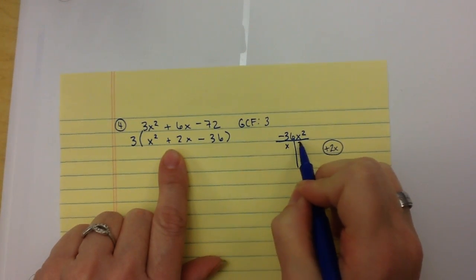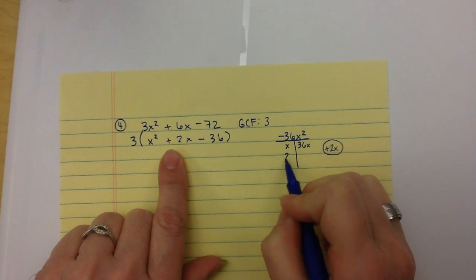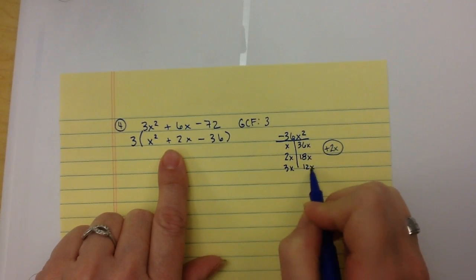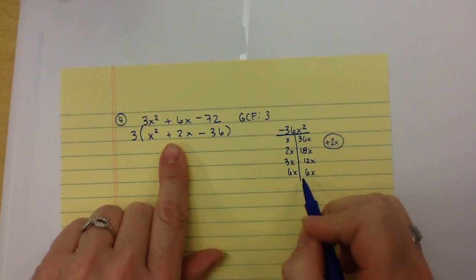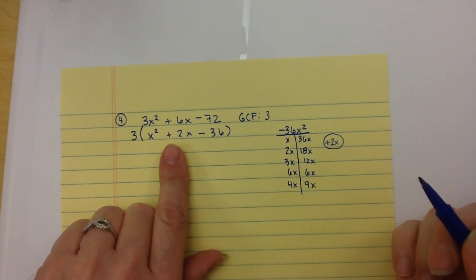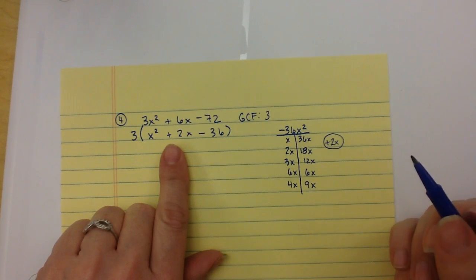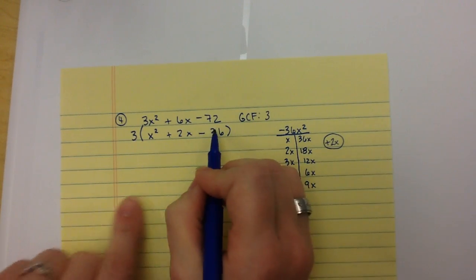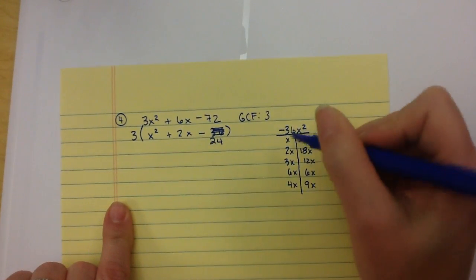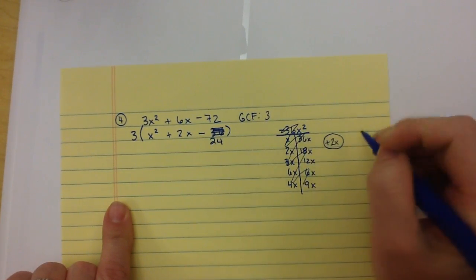So I kind of start listing through my factor pairs. Oh, I skipped 4x and 9x. Oh, hey, guess what? 72 divided by 3 is 24. Just kidding. So let's redo that.